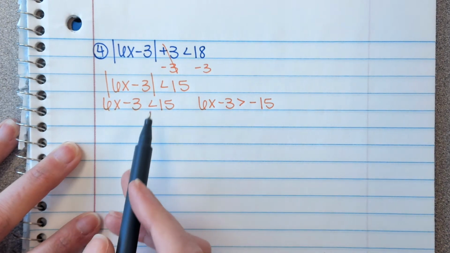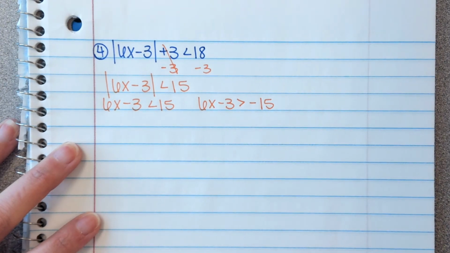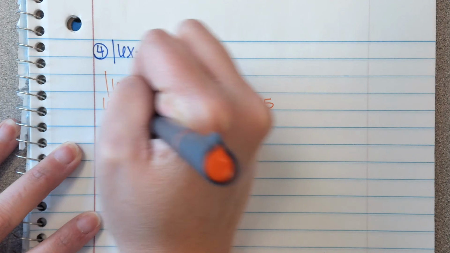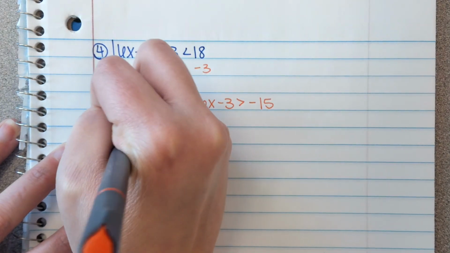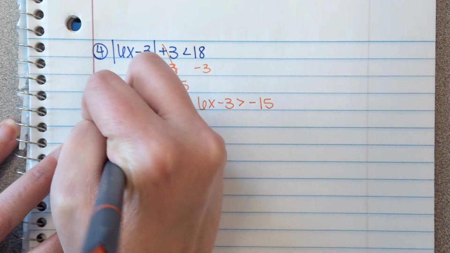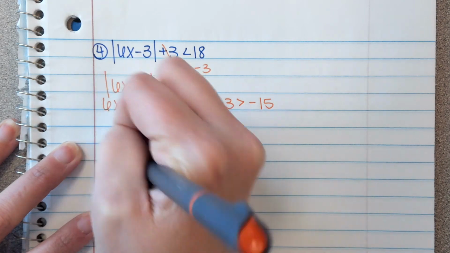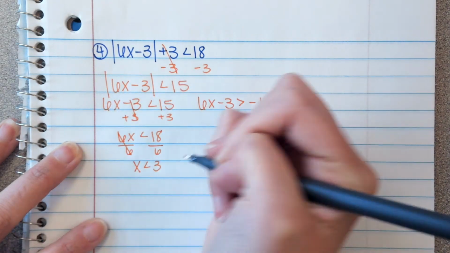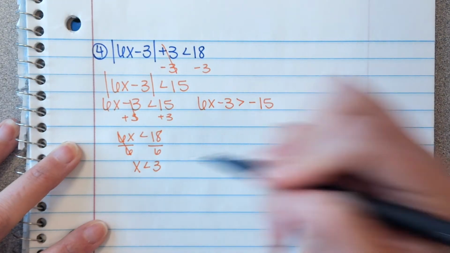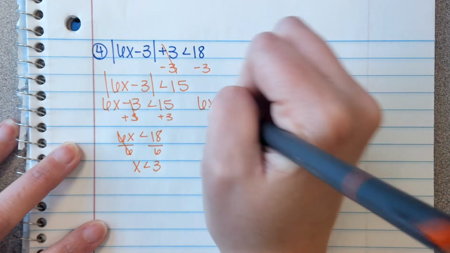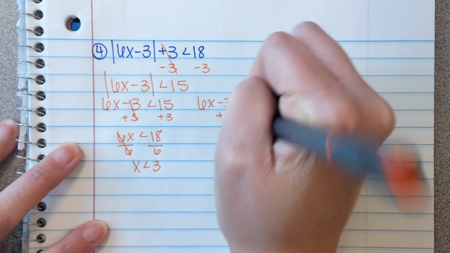Okay, take just a second, solve each of those two-step inequalities. All right, so we have x is less than 3. On the other one, we'll add 3.